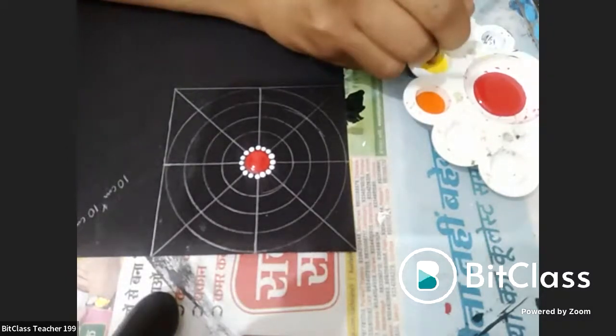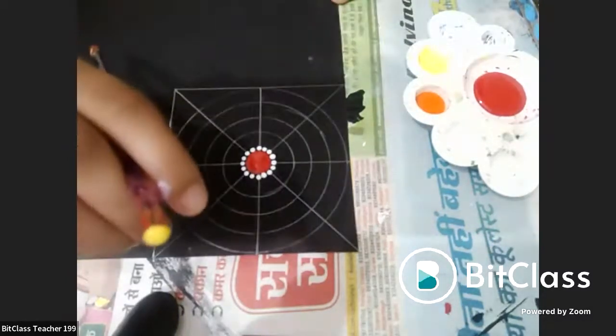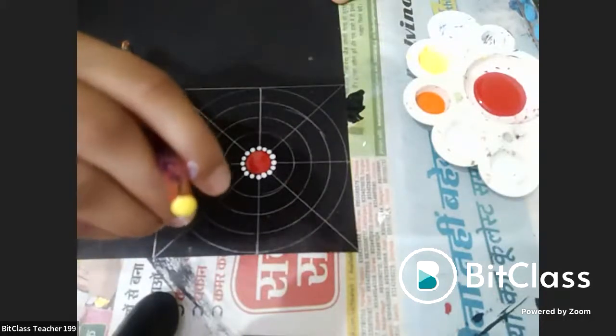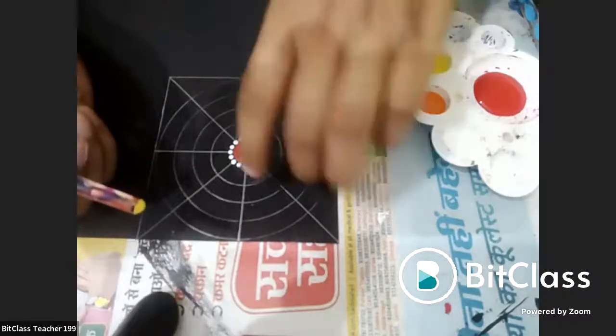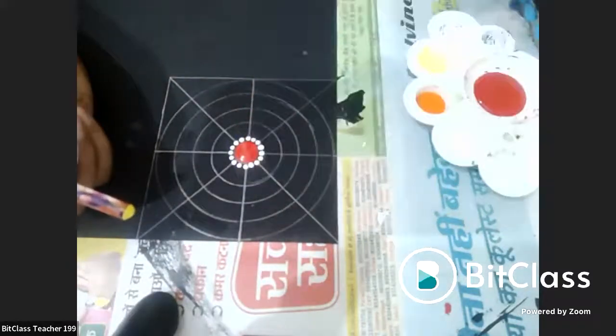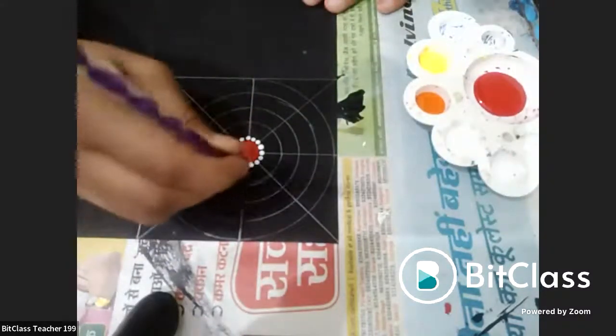Just dipping my tool into the paint. See, my tool is completely covered with the color. Now we are going to make these lemon yellow dots on the horizontal, vertical, and the diagonal lines. That's it.